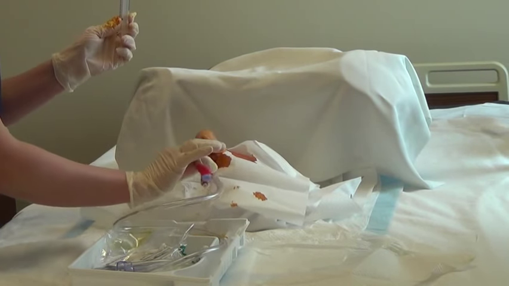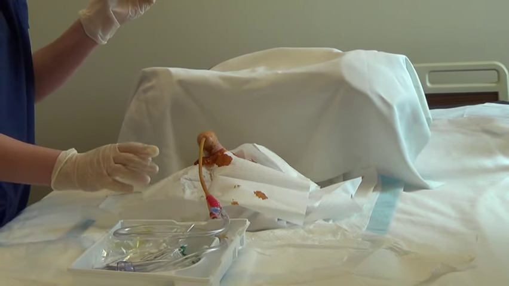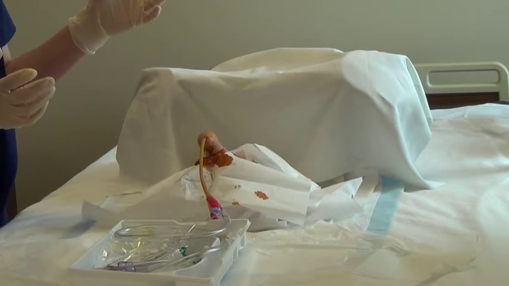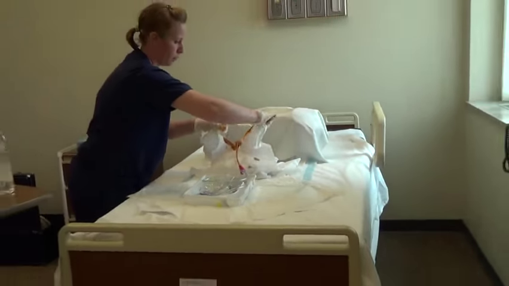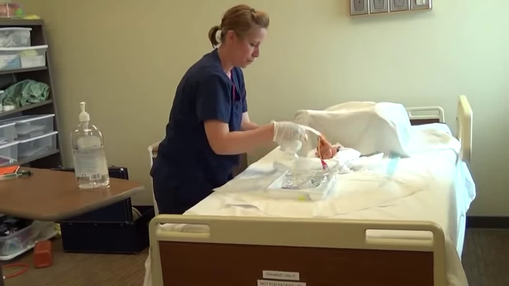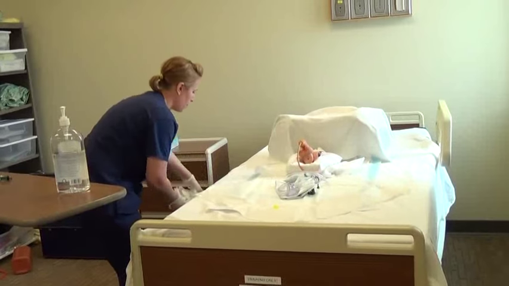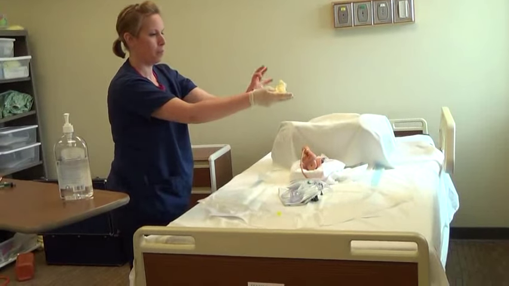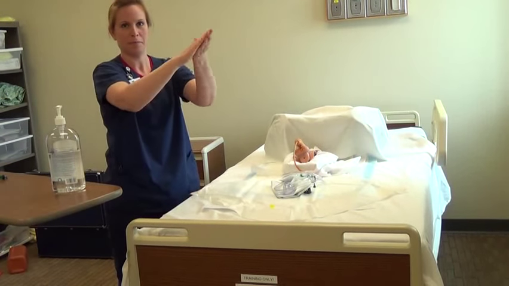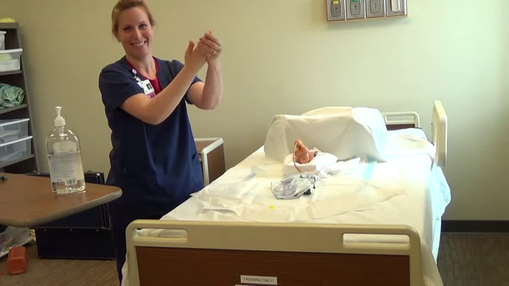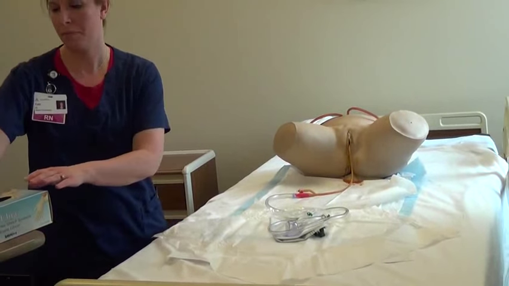Gently pull the catheter downward until the balloon is snug against the catheter neck. For males, replace the foreskin at this time, if applicable. Discard all materials and remove contaminated gloves. Perform hand hygiene. Before Statlock placement, apply new gloves.